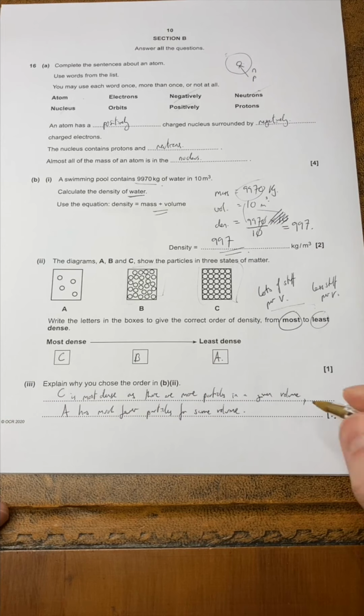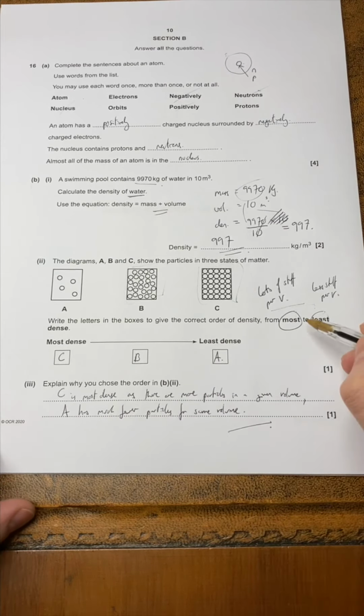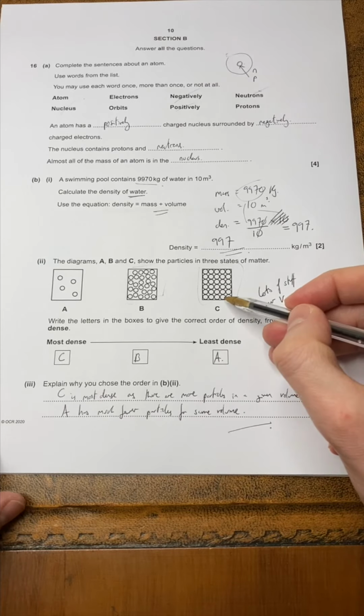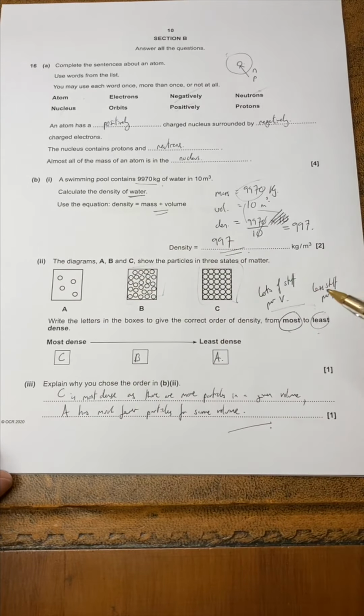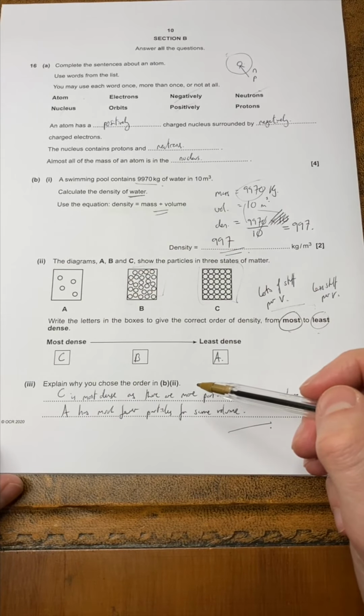My handwriting's awful, but hopefully you've listened to me narrate. So that's basically what we were saying here. We've got more particles per volume, and for the same amount of space here, this square, A has the least. B sits in the middle.